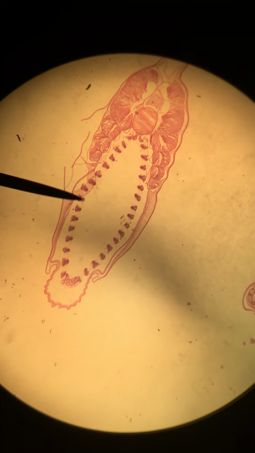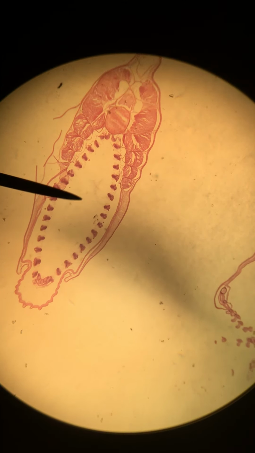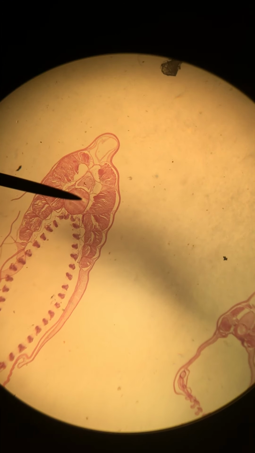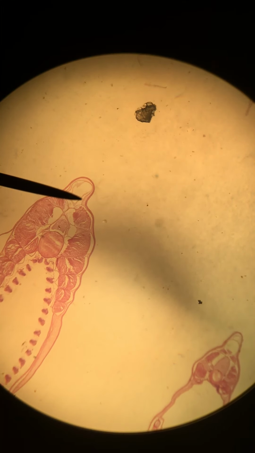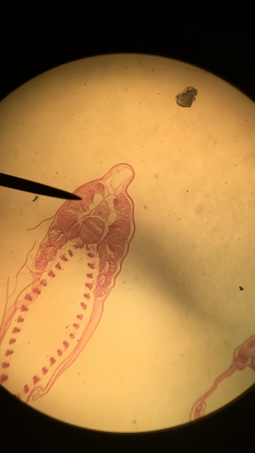Right here, gill bar, gill slit. And if we move along the midline back towards the dorsal side, we still have a nice round notochord, nerve cord, our dorsal fin, and on both sides we've got our myomeres and myosepta. So I think that's it for this one.